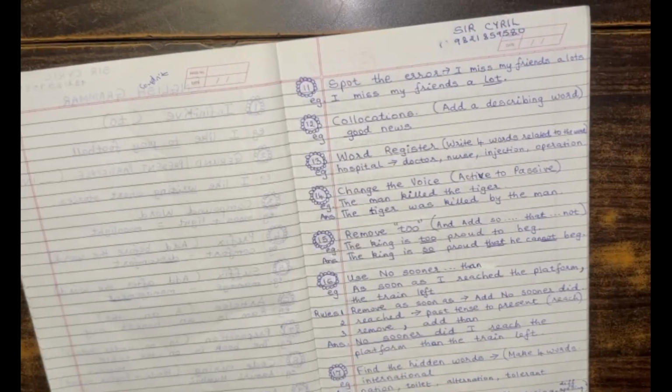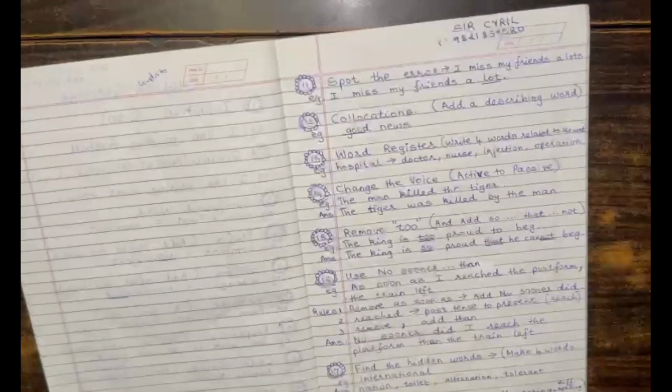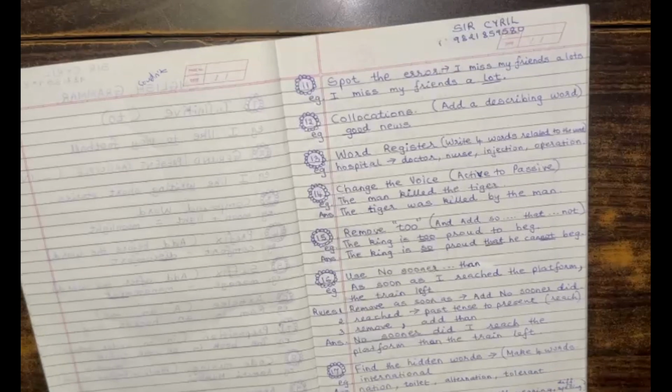Find the hidden words. Now they will give one big word and you have to make small words. I have been given international and I have made small words. You can make any words, but it has to be a minimum of 3 to 4 letters.